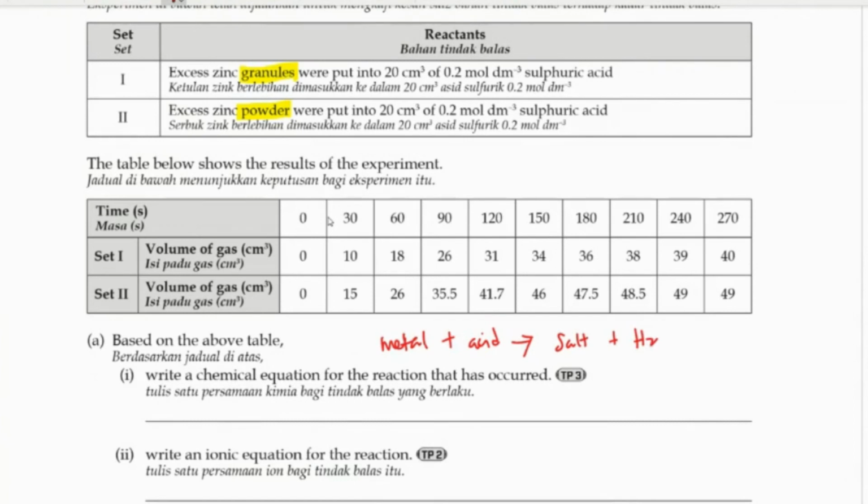The metal is zinc, the acid is sulfuric acid, H2SO4. For the salt, the hydrogen ions are replaced by the metal ion zinc, so it becomes zinc sulfate and hydrogen gas. It's balanced already.